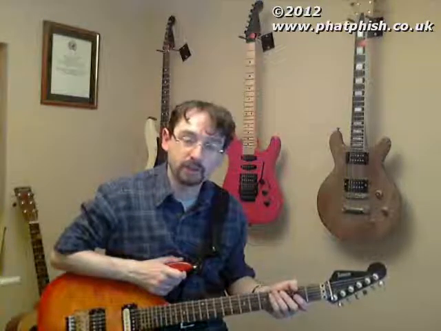So that's what inversions are all about. They're about taking the notes of a chord and arranging them in different ways. The chord itself doesn't change because it's still got the same notes in, it's just the order that you're playing them. So it's a useful exercise to sit down.